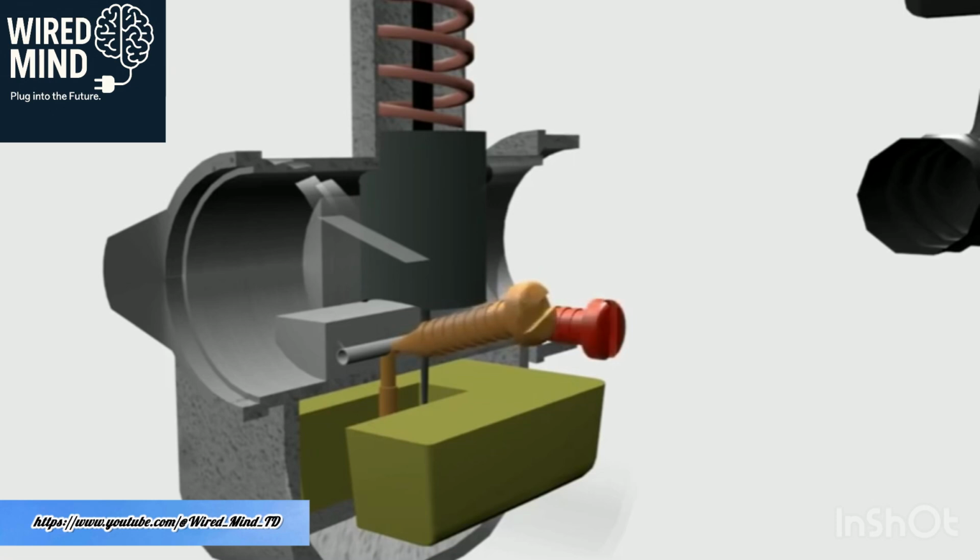Second, the piston screw. It will adjust the height of the piston when idle. If it is tightened, the piston is lifted and it makes more airflow via the venturi.